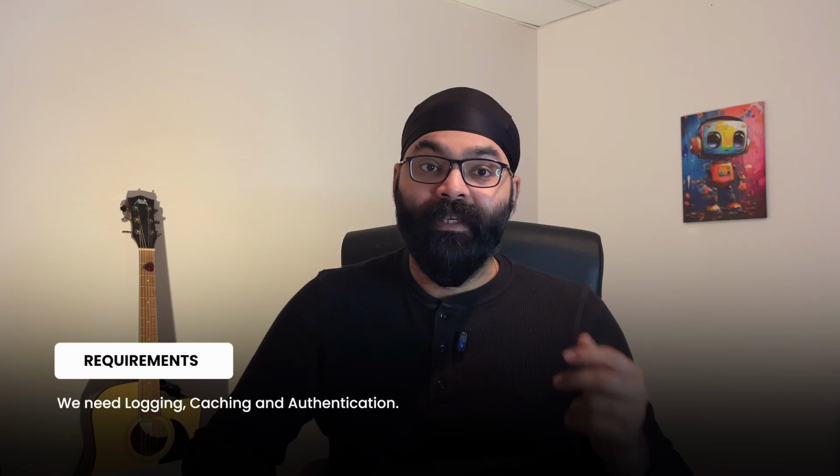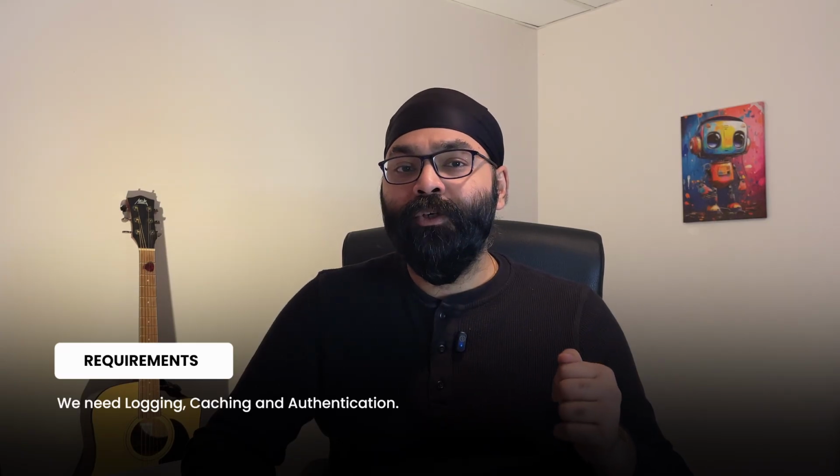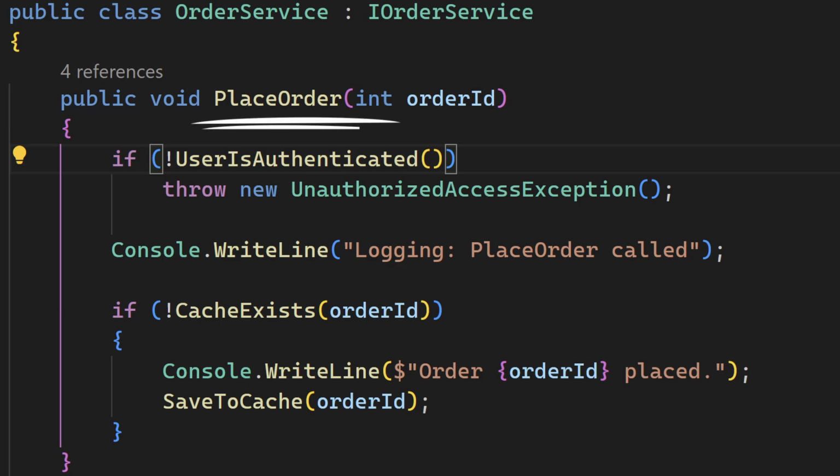First, we need logging, then add caching, then only authenticated users can place orders. So you update the class. You write a PlaceOrder method and you make sure that the user is authenticated. Otherwise, you throw an unauthorized exception. And then you log it. And once you do that, you check if there is a cache that exists for that particular order ID. If it doesn't exist, you log it and then you save it to the cache. And now your business logic is buried. Testing is literally painful, and every new feature that you add makes this method worse.